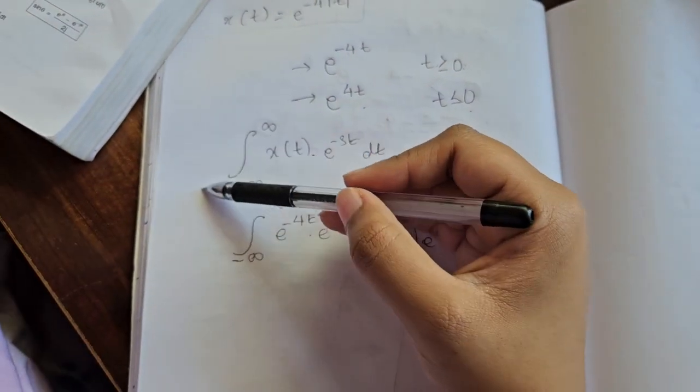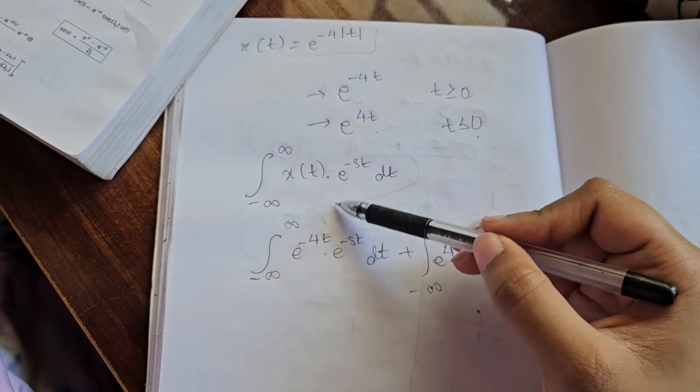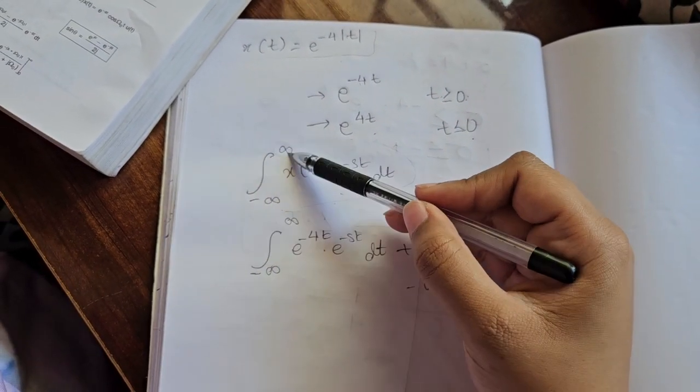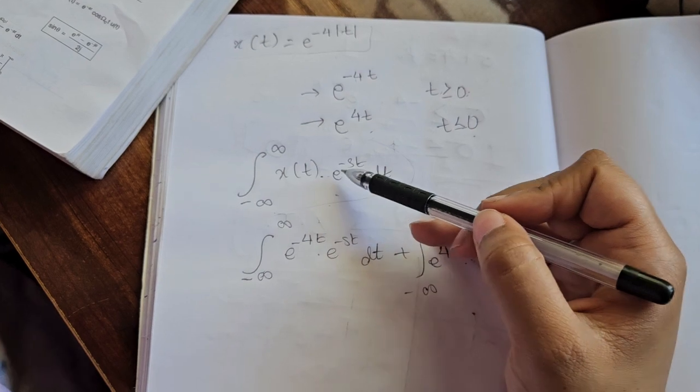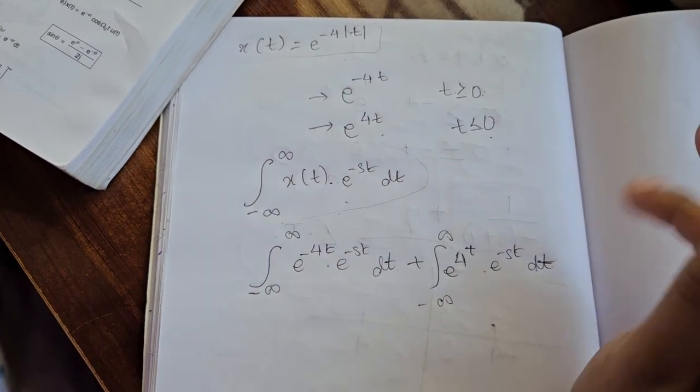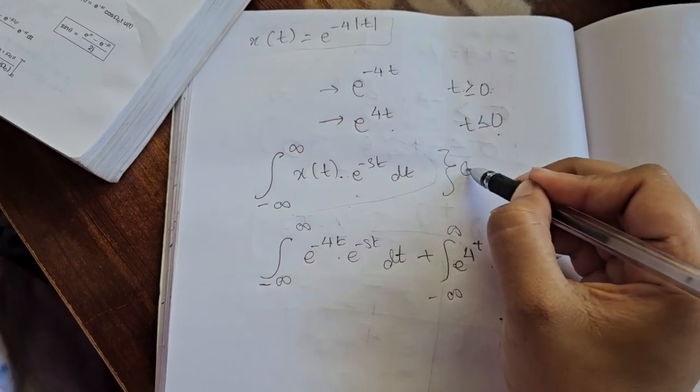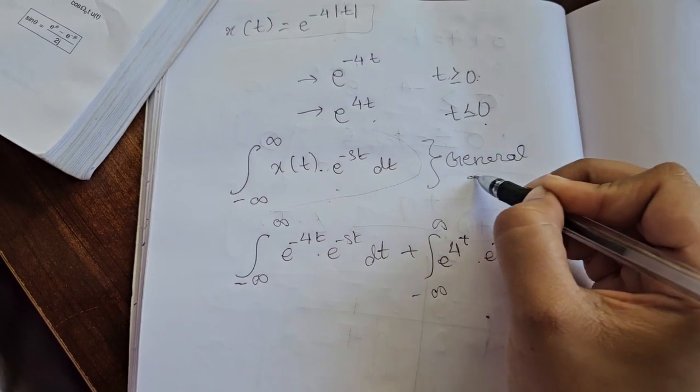We know this is my general equation for a Laplace transform. It's the integral from minus infinity to infinity of x of t, your signal, times e raised to minus st dt. That's the general formula. Let's not forget this. It's very important. I like to call it the general equation.